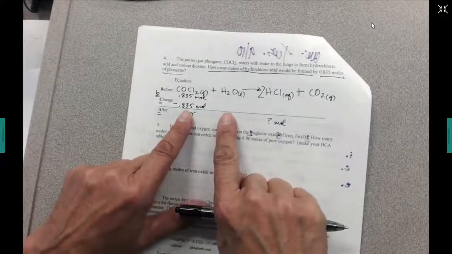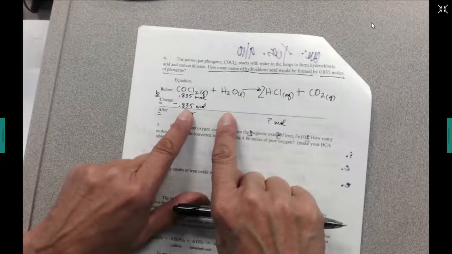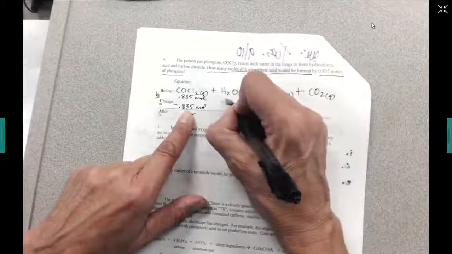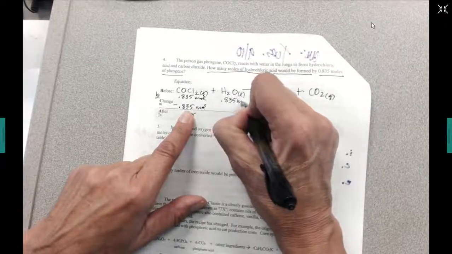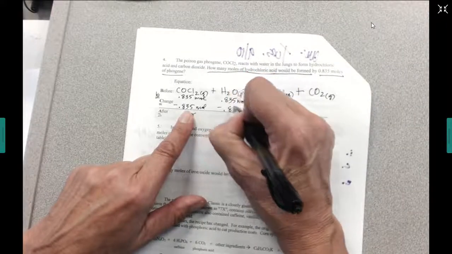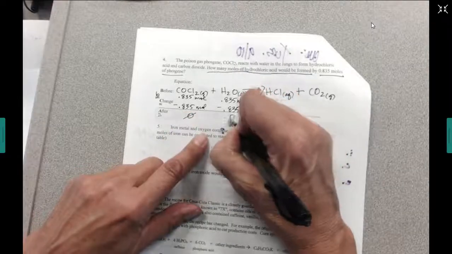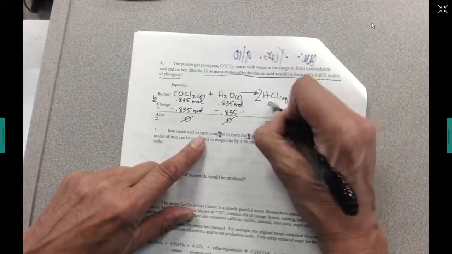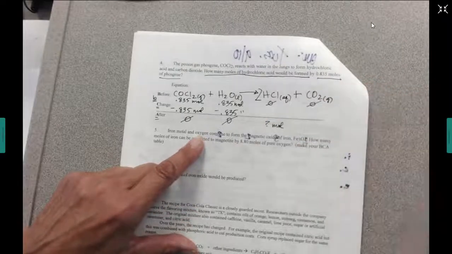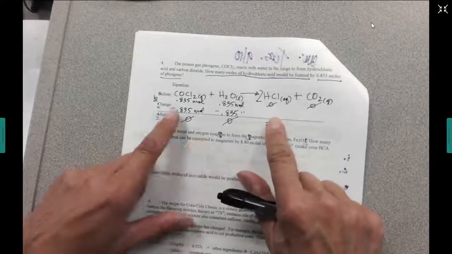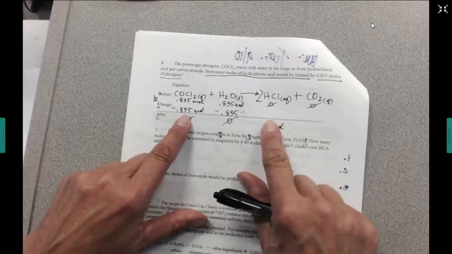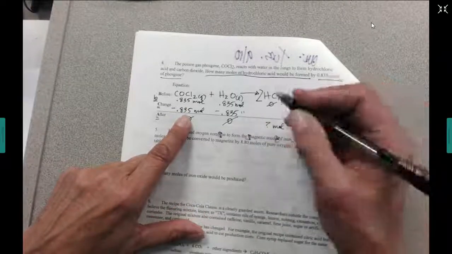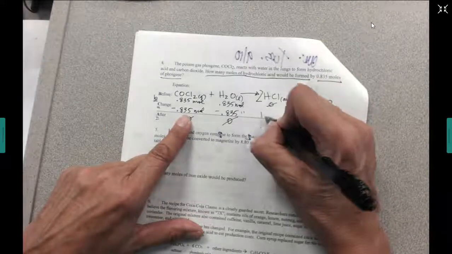Well, if I had 0.835 moles of this stuff and it's a 1-to-1 with water, how much water should I have started with? 0.835. That was easy. Got 0 left over. All right, now it gets a little more complex. If we assume that we're starting with 0 of those 2, 1 to 2 ratio is pretty good. What would I do to 0.835? Multiply by 2. What's 0.835 times 2? 1.67, thank you.